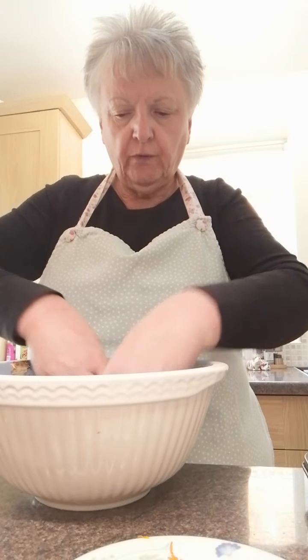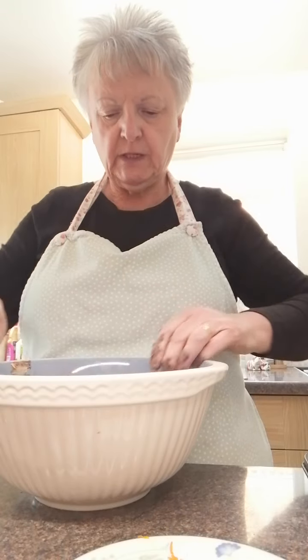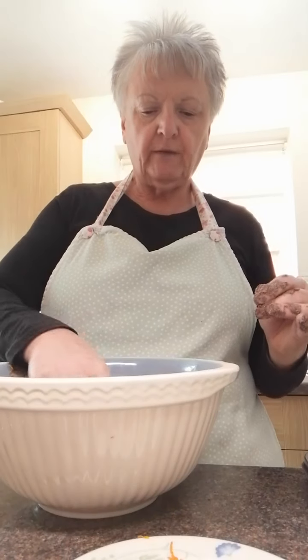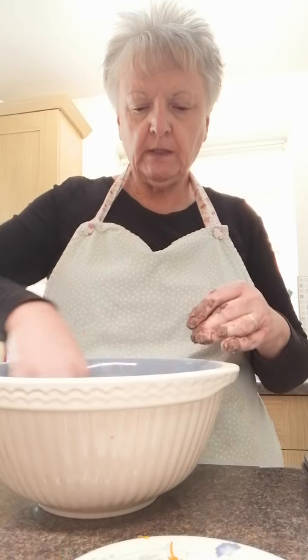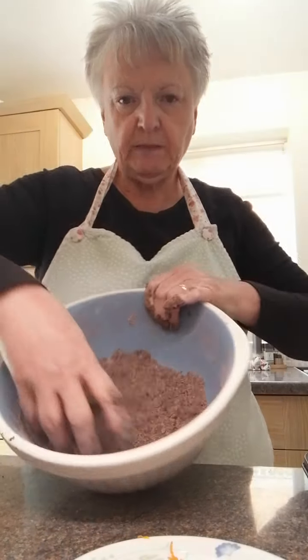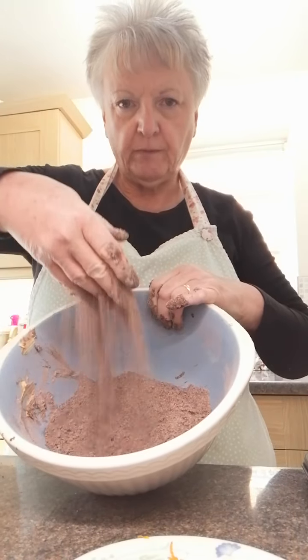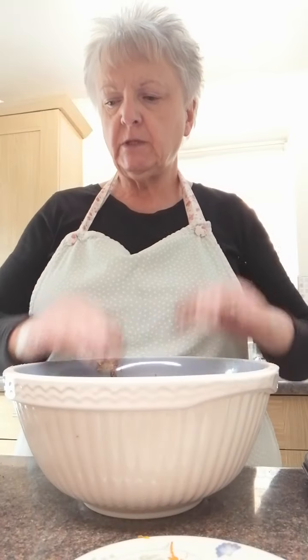So when you've got your breadcrumbs, the best test to do is just to give it a shake, and if you've got any lumps on the top, just break those down. Okay, so I'll show you my mixture. So there's my mixture, breadcrumbs. Okay, so the next thing I'm going to do, just going to give my hands a quick wash.